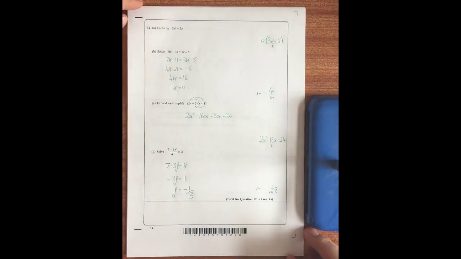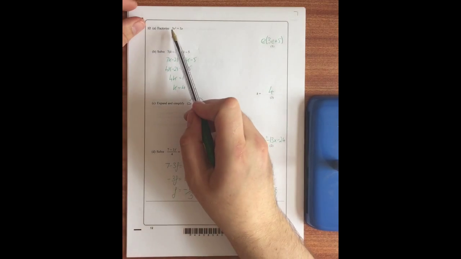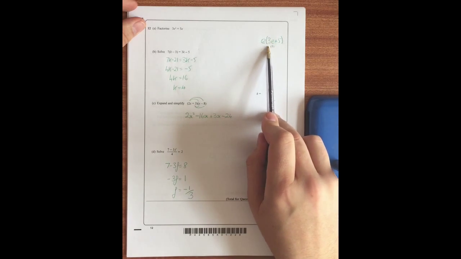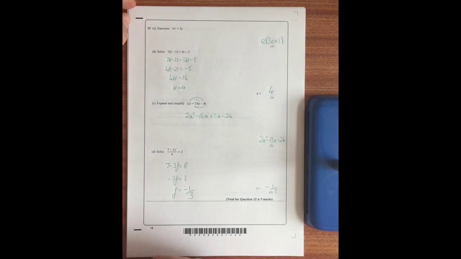Question 12. Factorise 3e squared plus 5e. Well, nothing goes into 3 and 5, but there is an e in both of them, so we could pull a factor of e out, and then we would need 3e plus 5 to get back to that.